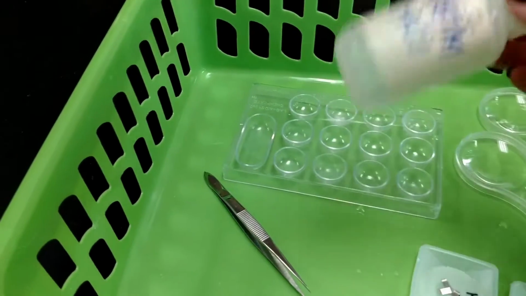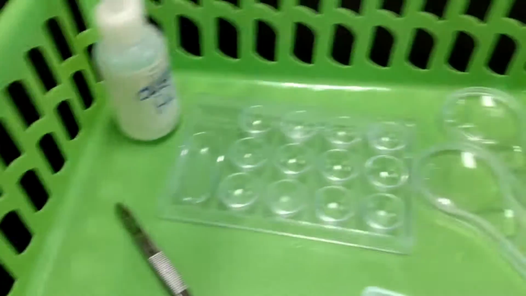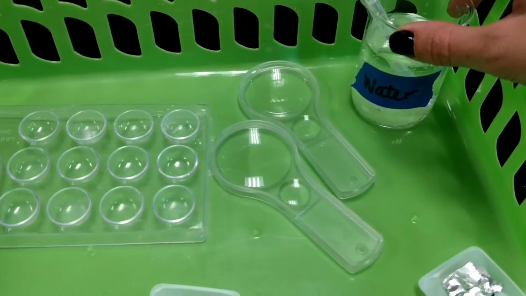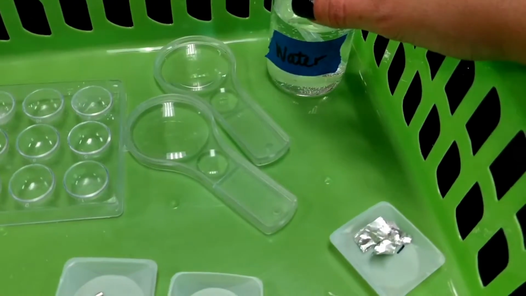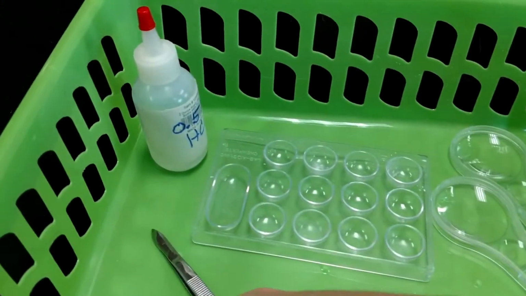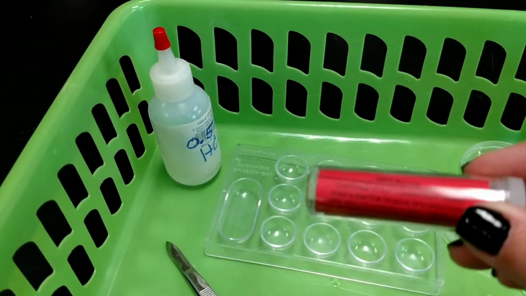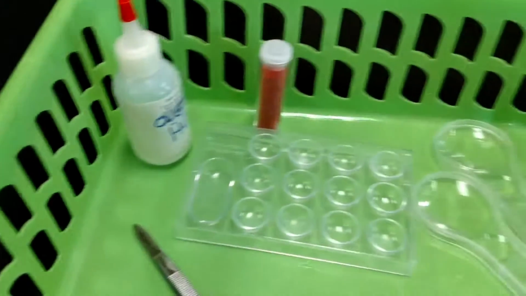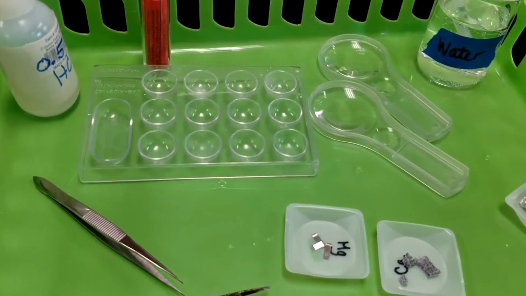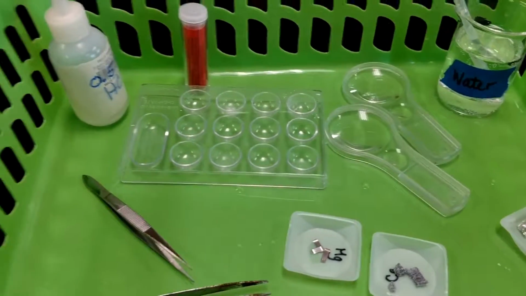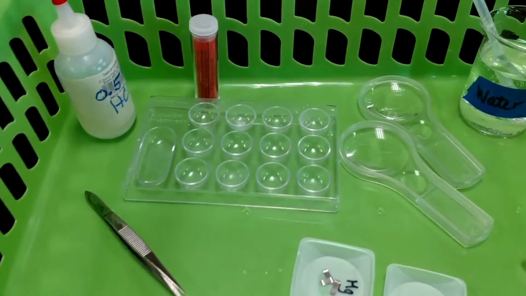They'll be using hydrochloric acid as a possibility. They'll be using the reaction of the metals with water. They'll also be testing for pH using red litmus paper. So it's really up to them to gather their data and decide what tests are good enough to basically discern what the trend is.